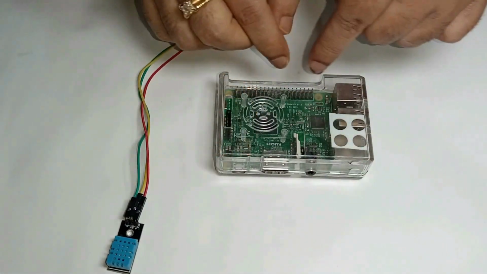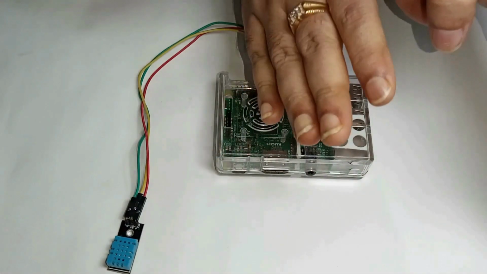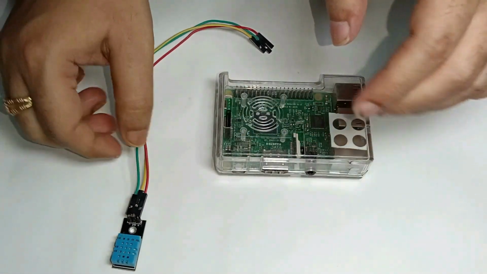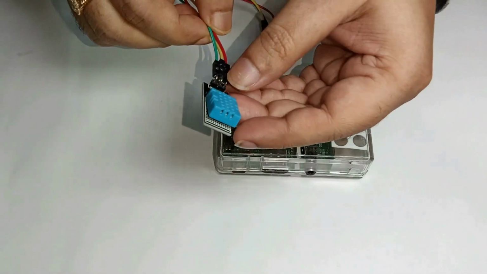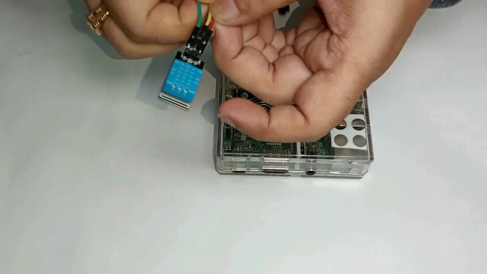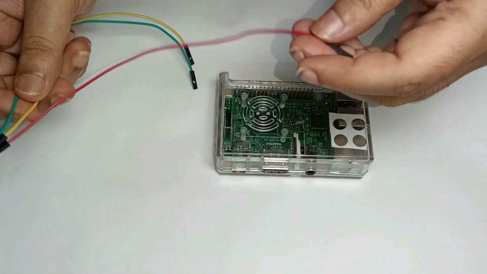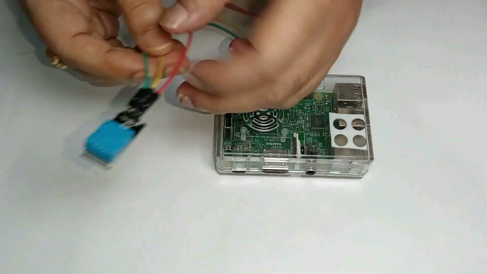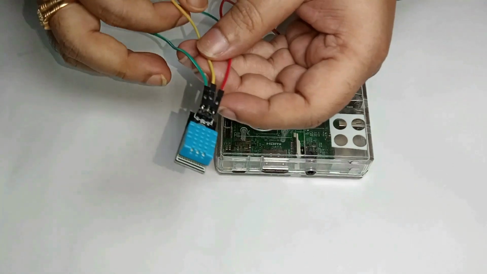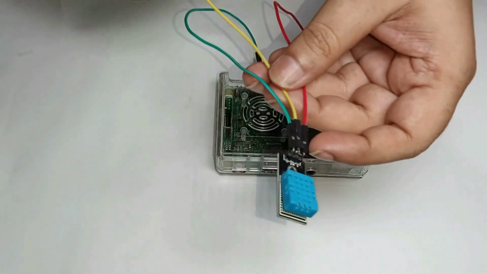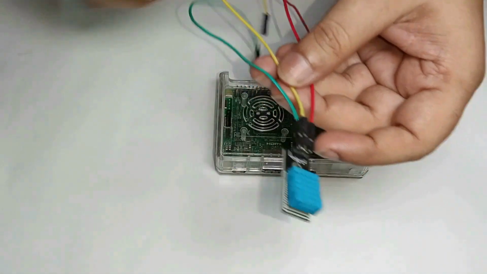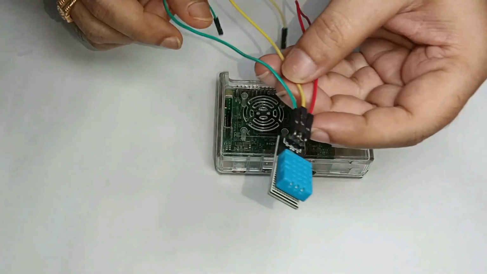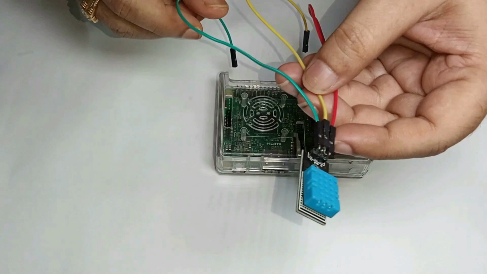This is Raspberry Pi. Already I have discussed that. This is the DHT11 sensor, which has 3 pins. The positive, the red one, will be connected to 5 volt of Raspberry Pi. The middle one, that is the data pin, will be connected to GPIO pin number 4 of Raspberry Pi, and the negative, that is ground, will be connected to the ground pin of Raspberry Pi.